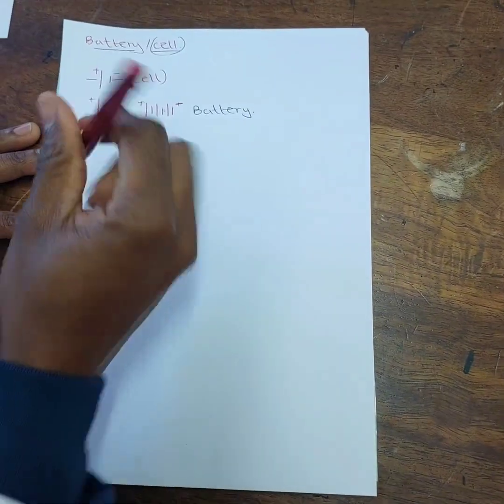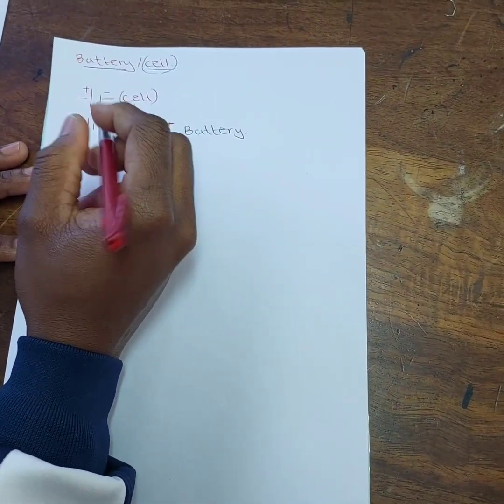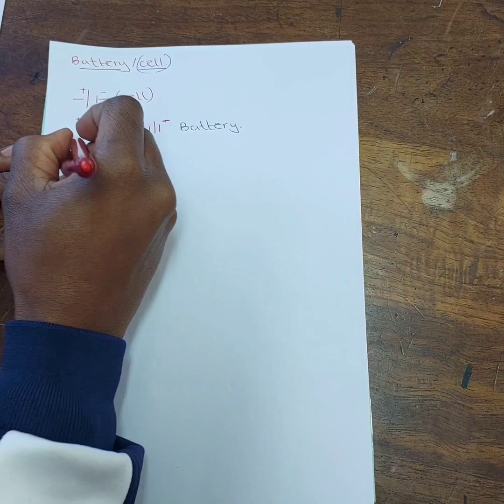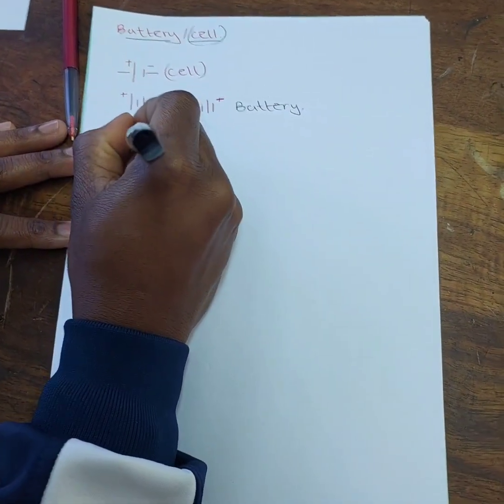Okay, and then we move on to the next component. The next component is conducting wires.